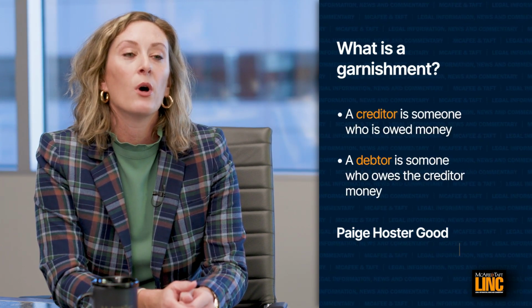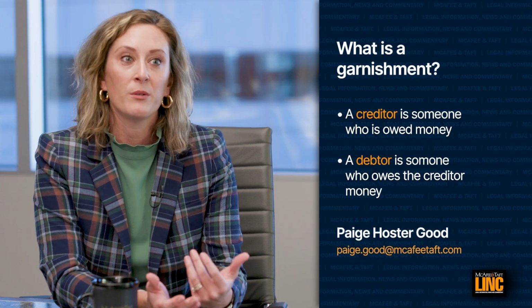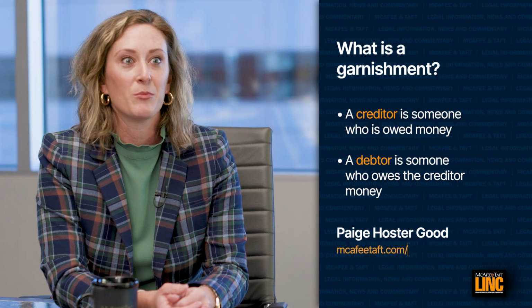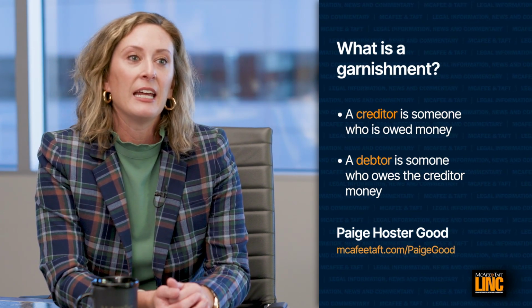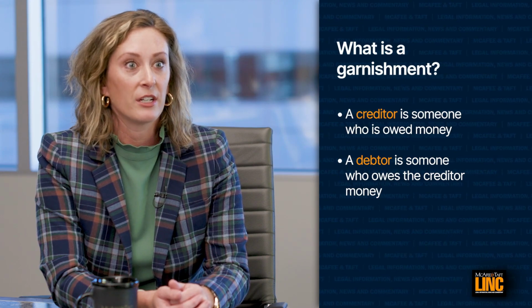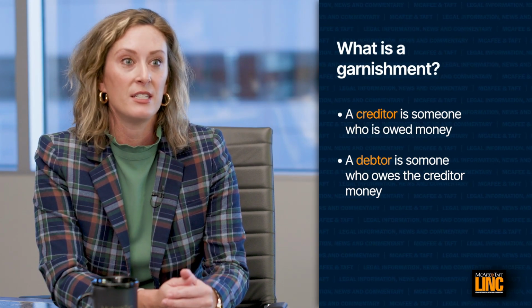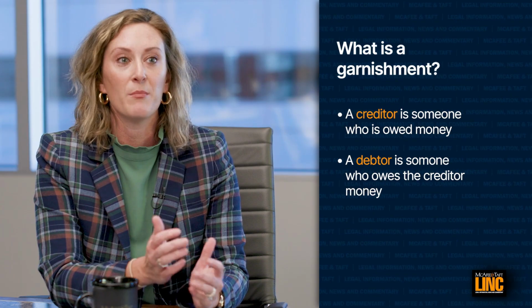Before we talk about what a garnishment is, let's talk about what a creditor and a debtor is. A creditor is someone who is owed money. A debtor is someone who owes the money. And under Oklahoma law, a creditor gets to proceed against a debtor by following the money.